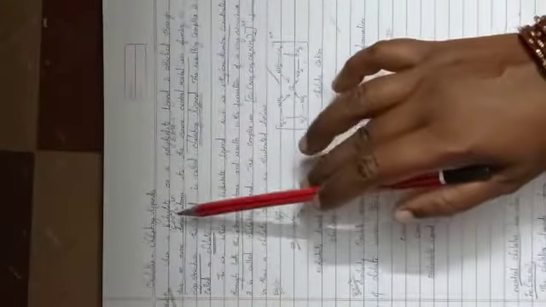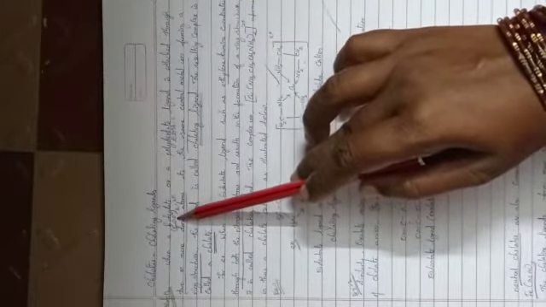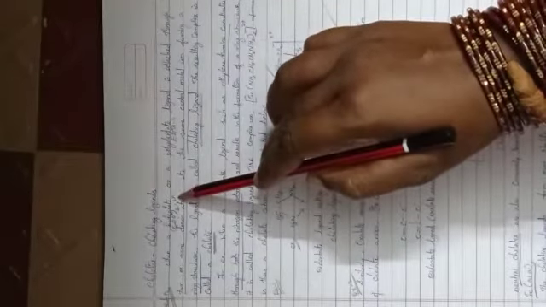Okay, these are the things we are going to discuss now. What are the examples for a bidentate ligand? When two donor atoms are attached to the central metal atom, it is said to be a bidentate ligand. For example, oxalate ion and ethylene diamine, NH2 CH2 CH2 NH2. Its short form is EN. That's why I mentioned EN here.